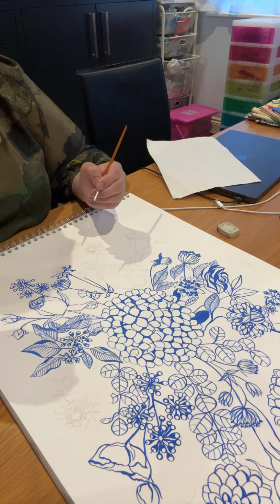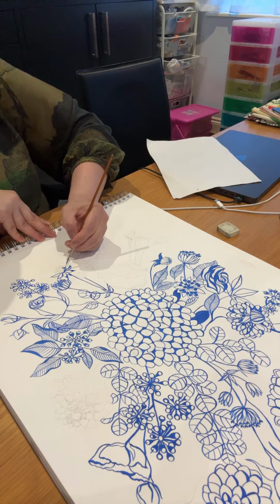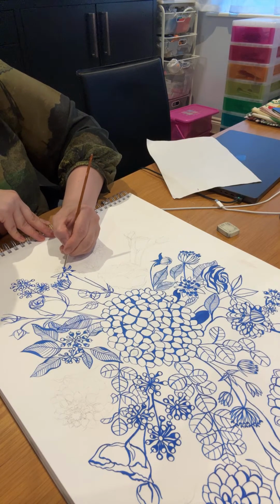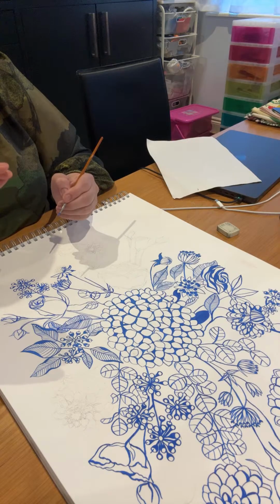This tiny detail is building up. Because with less paint, you have more control.